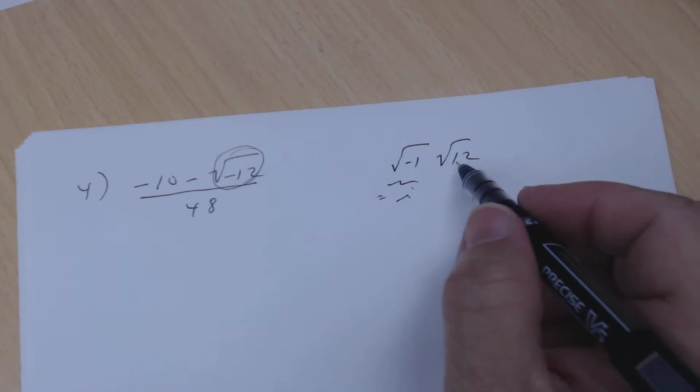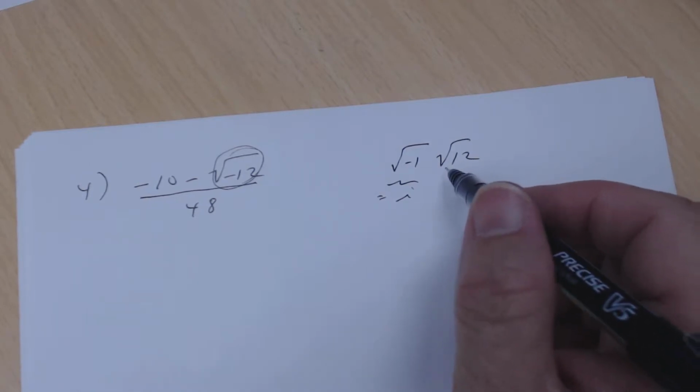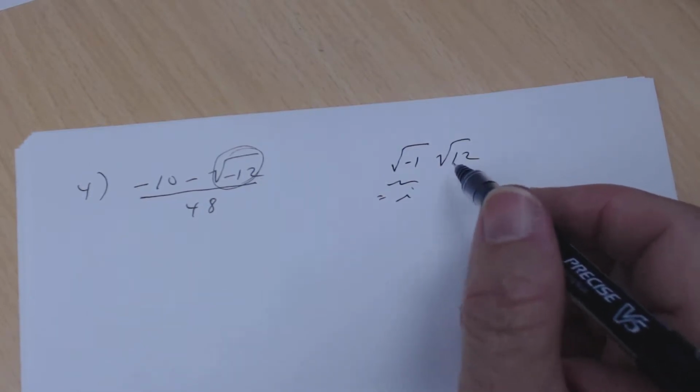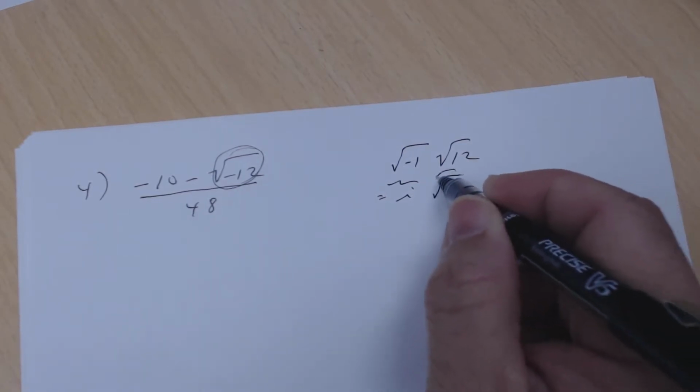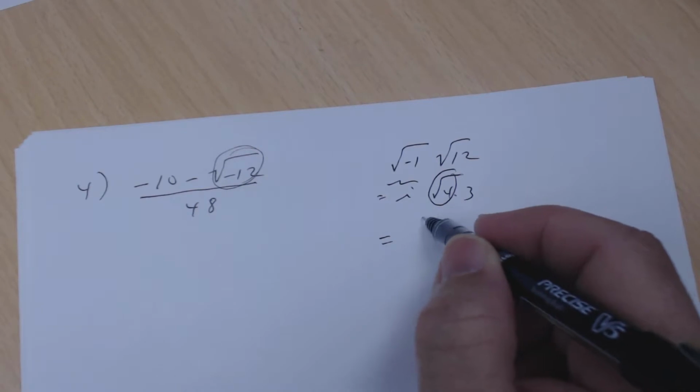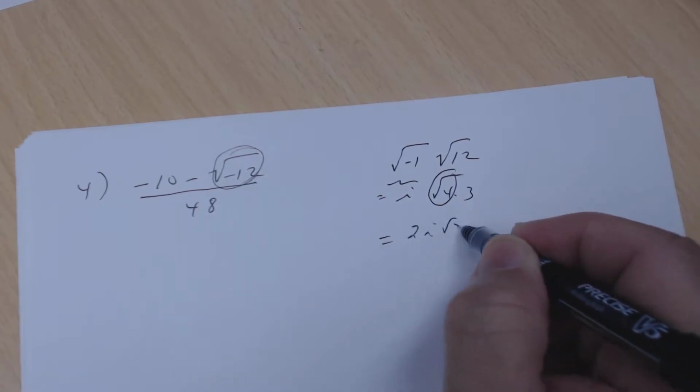Square root of 12: find a perfect square that goes into 12, and you always want to choose the largest. So the largest perfect square that goes into 12 is 4. So that'll be the square root of 4 times 3. The square root of 4 is 2. So that's 2i square root of 3.